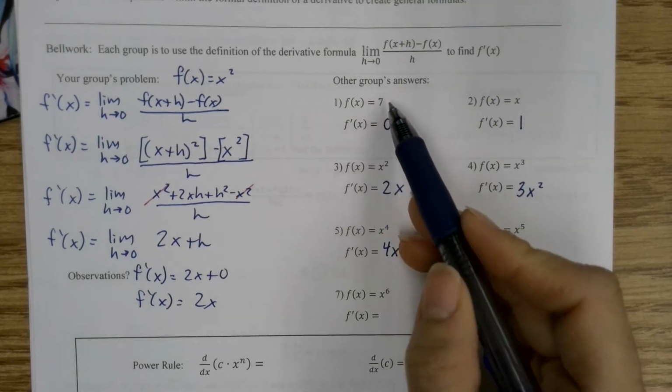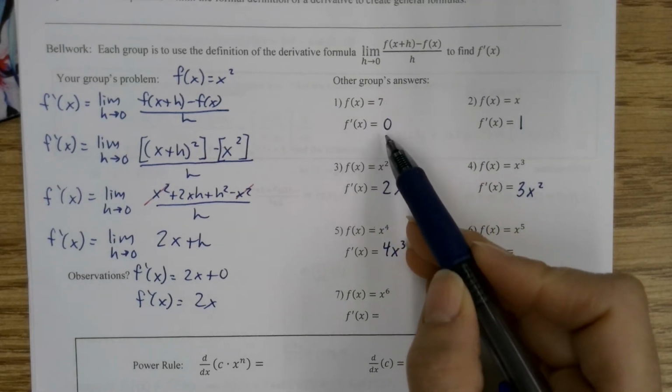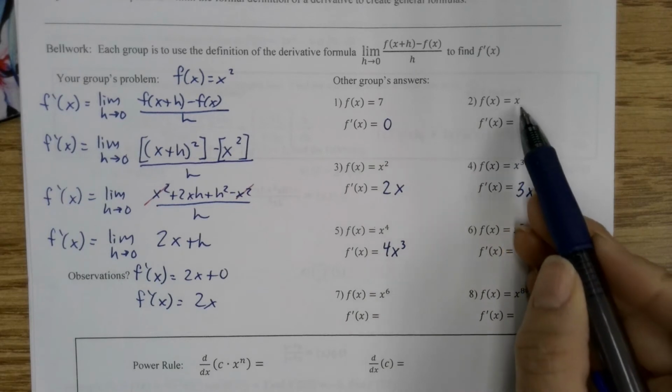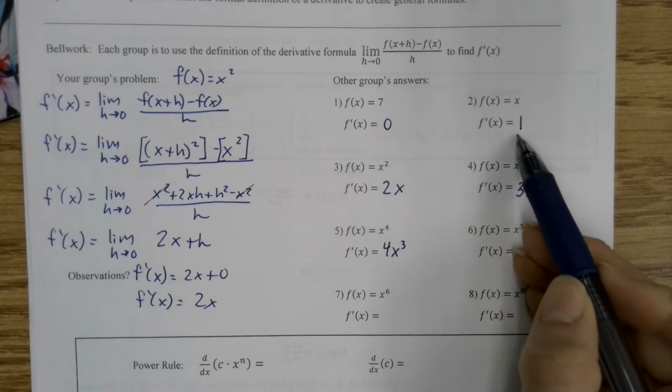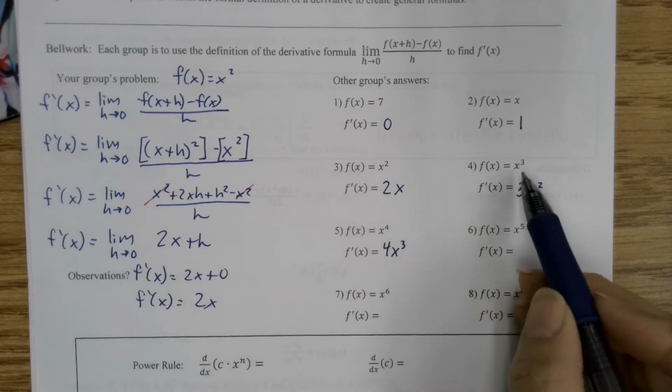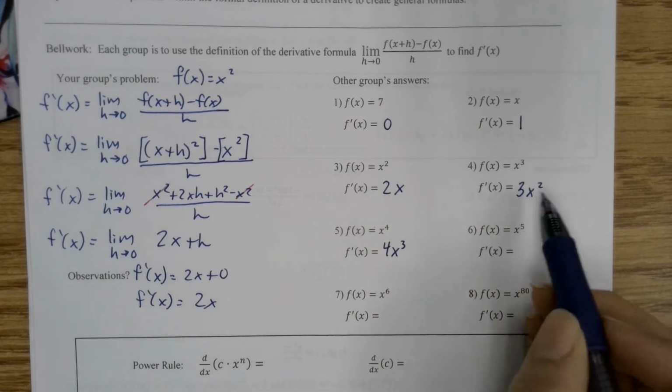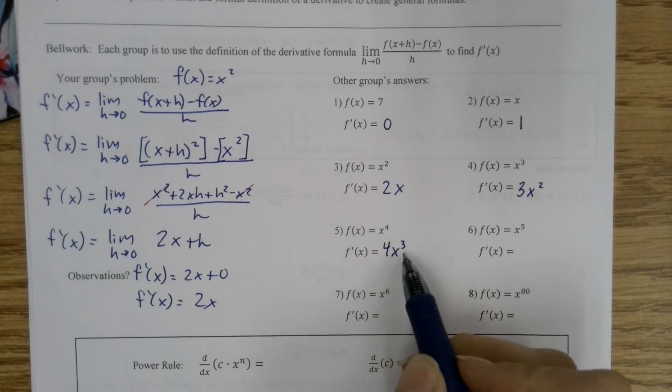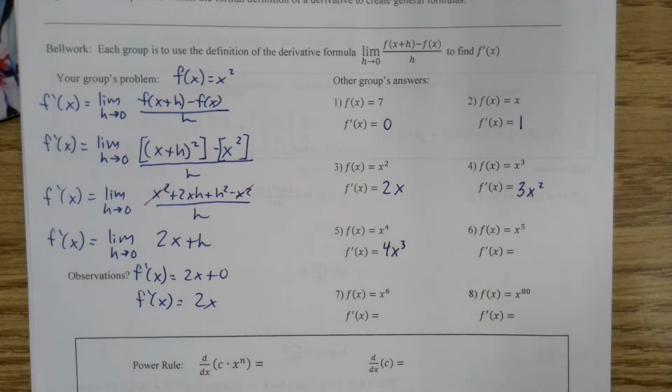So you'll notice for my very first function where I have a constant, my derivative is 0. For my function f of x equals x, my derivative is 1. For x squared, my derivative is 2x. For x cubed, my derivative is 3x squared. For x to the 4th, my derivative is 4x cubed. So let's look for some observations here.